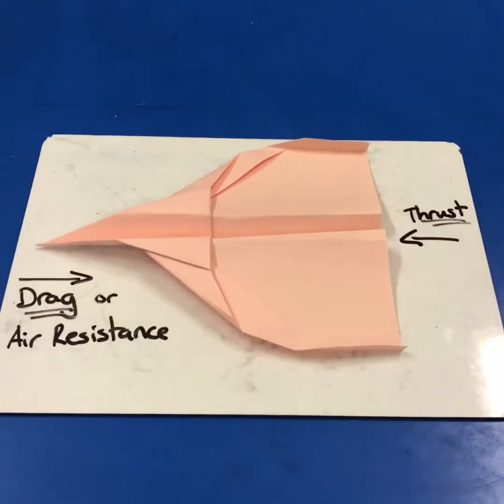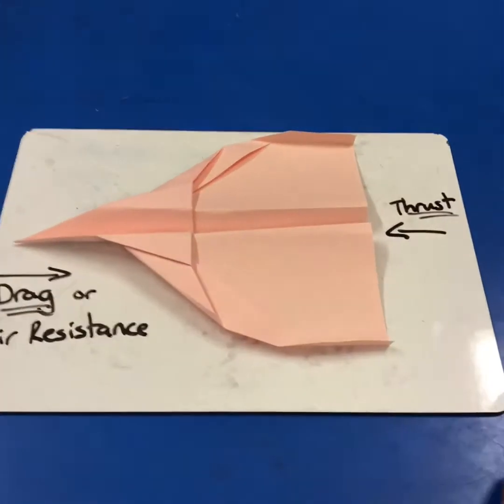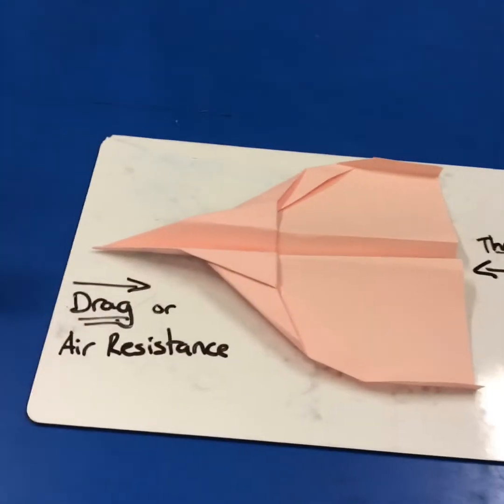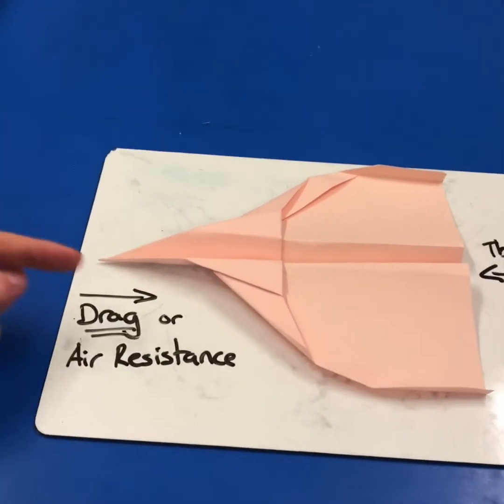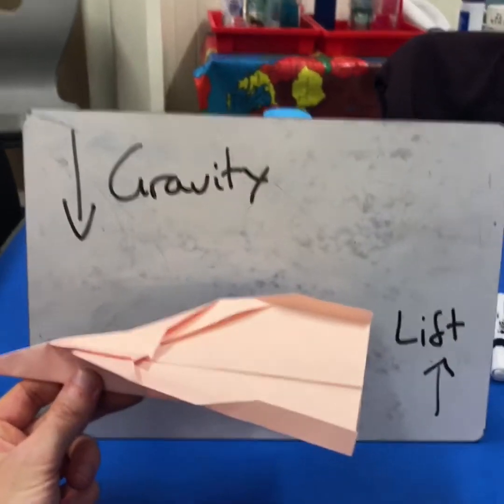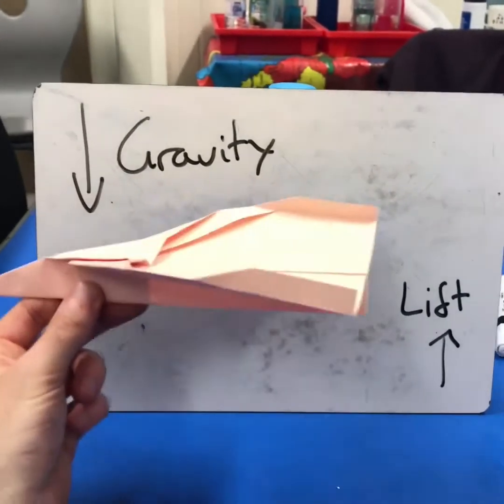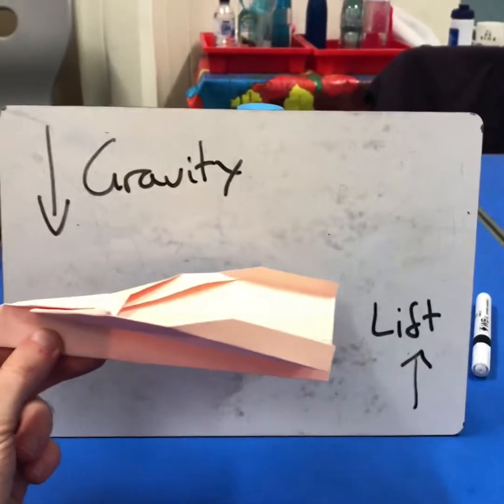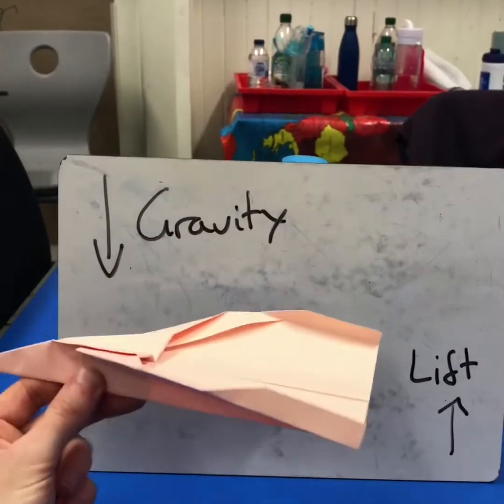Now there's loads to talk about here. We can talk about the actual throw that provides thrust to the plane. And then when it's moving through the air, it's encountering drag or air resistance. Now there's two opposing forces in the air. There's gravity, which brings it down, or I guess its own mass as well to an extent, but also lift will make it rise into the air.